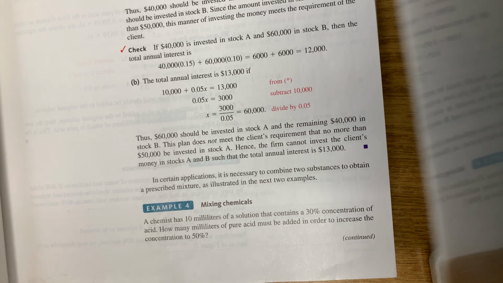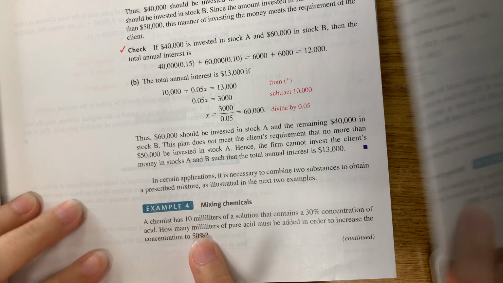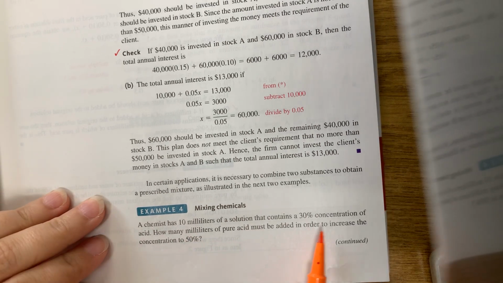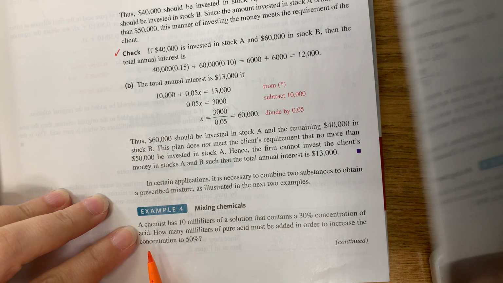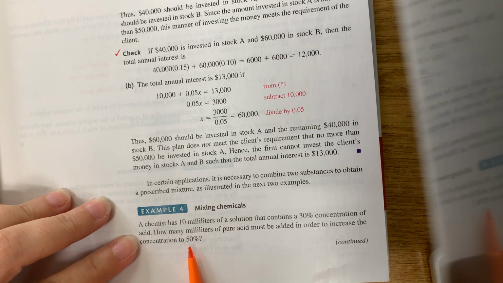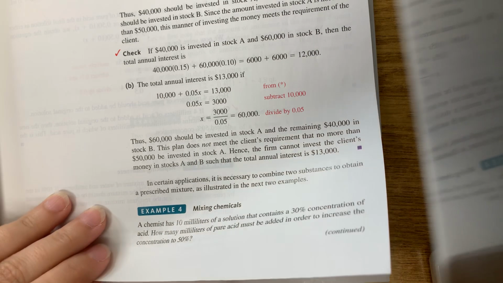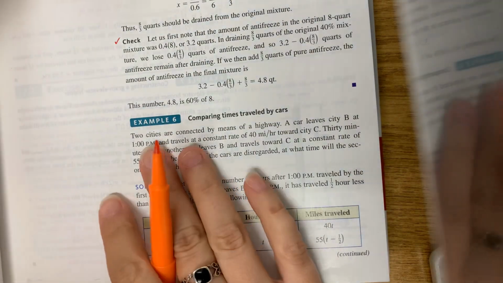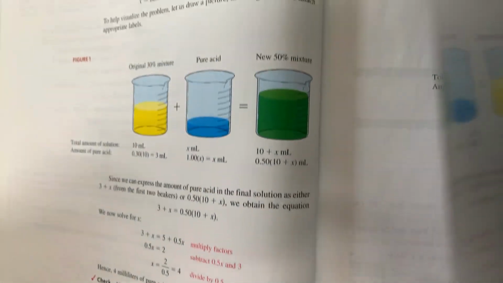So this one says a chemist has 10 milliliters of a solution that contains a 30% concentrate of acid. Just that sentence alone is fairly confusing. And they want to know how many milliliters of pure acid must be added in order to increase the concentration to 50%. So we're talking mixtures here, and I'm going to move over to this picture so that you can see what we're talking about. It's a lot easier to visualize here.